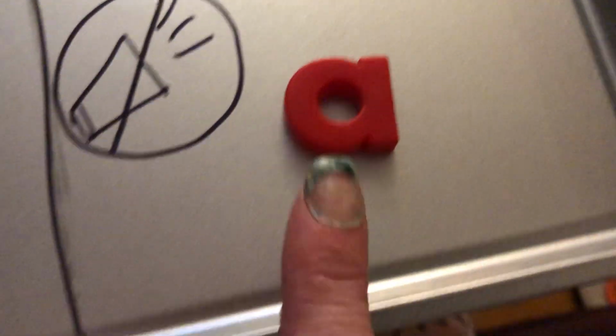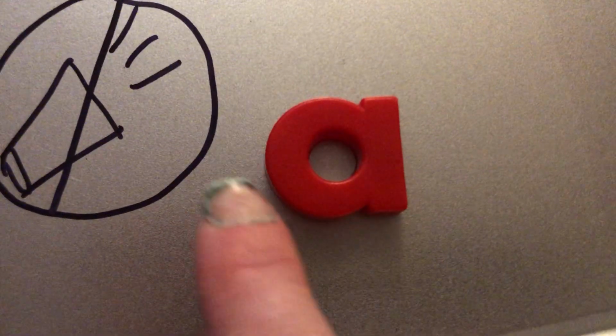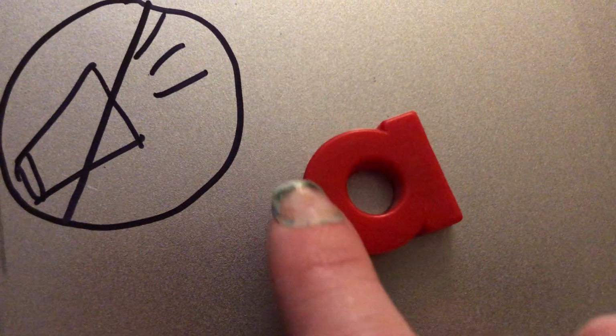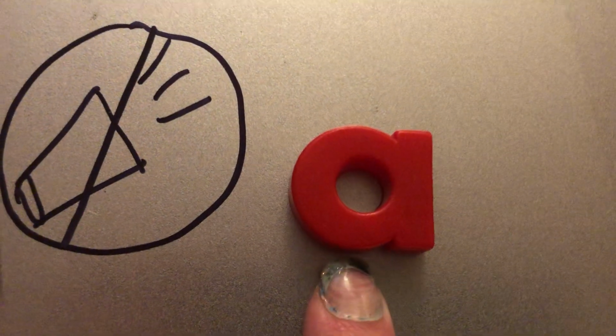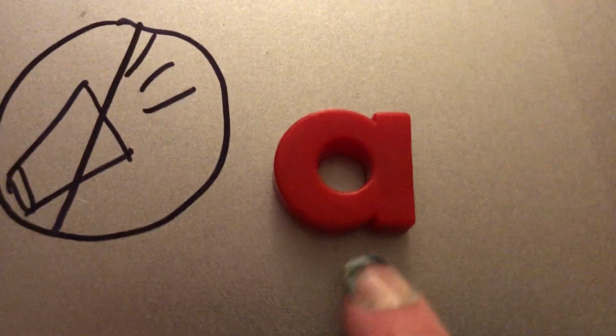You can put your magic finger in the air, and pretend like you're tracing over it with me. Ready? Ah! Good. Okay, that's the short A sound. That's the sound that this letter will represent. Okay, so when you make the vowel sound like ah, short A, your mouth is open.